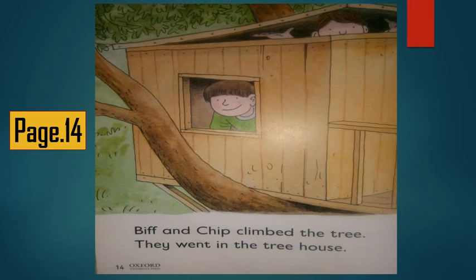Repeat these sentences with me once again. Biff and Chip climbed the tree. They went in the tree house.